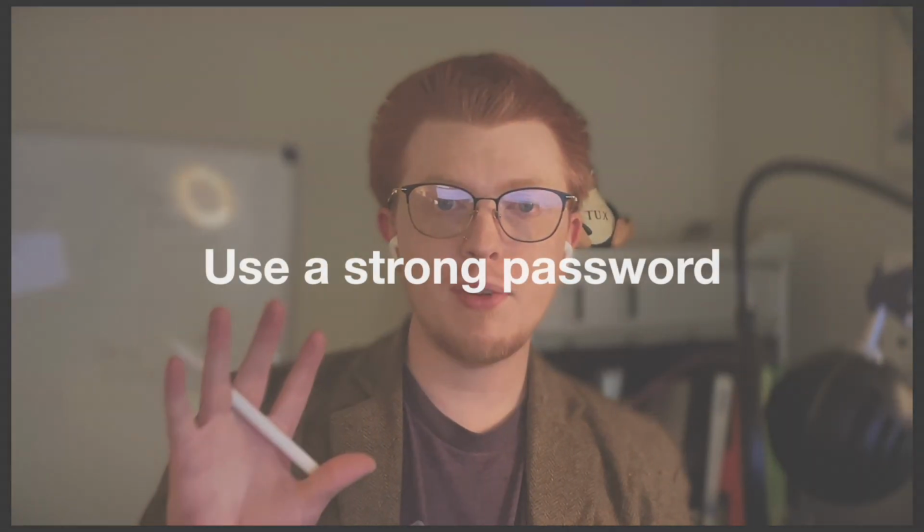All right, so tip number 4, use a strong alphanumeric password. By default, an iPad has a 6-digit PIN, and that 6-digit PIN is all that stands between somebody and all the data on your iPad. So obviously that's pretty bad, because a 6-digit PIN is pretty easy to hack.